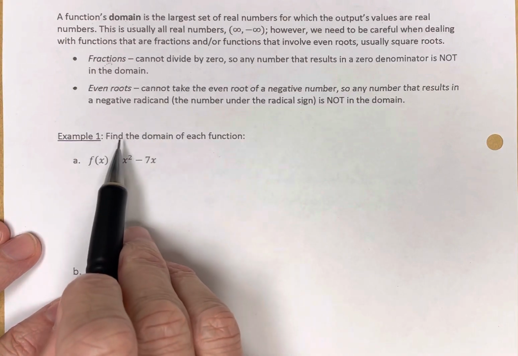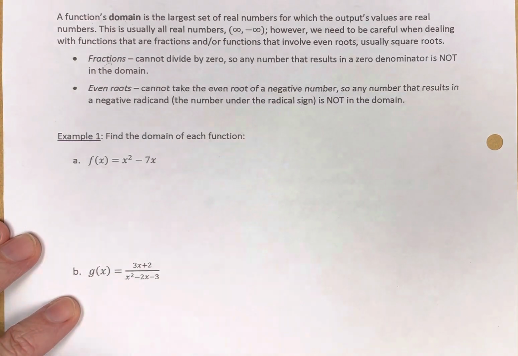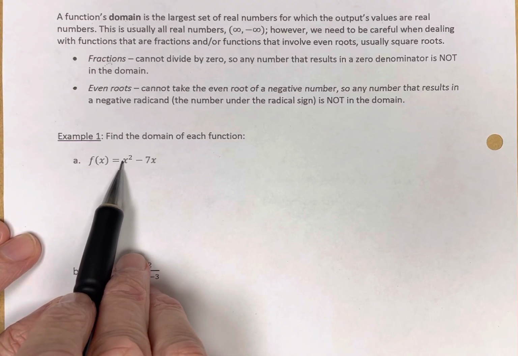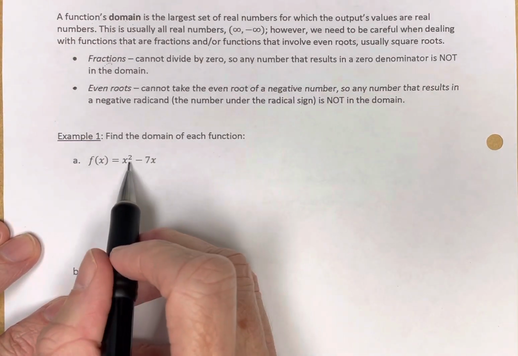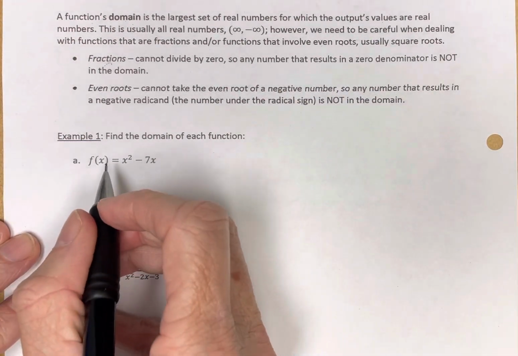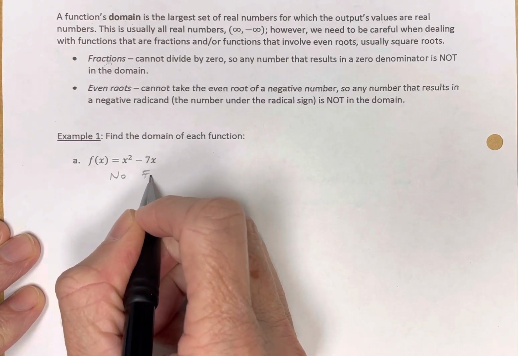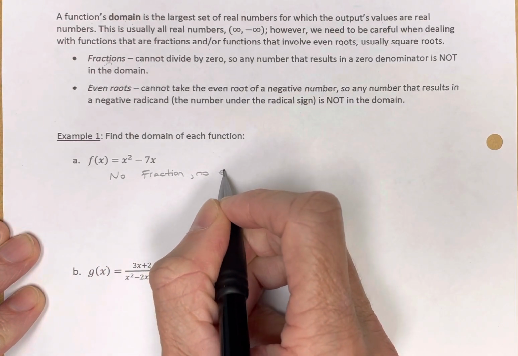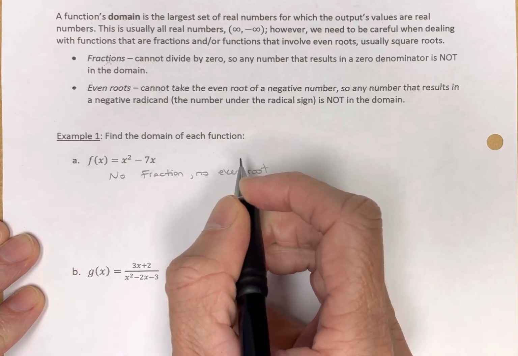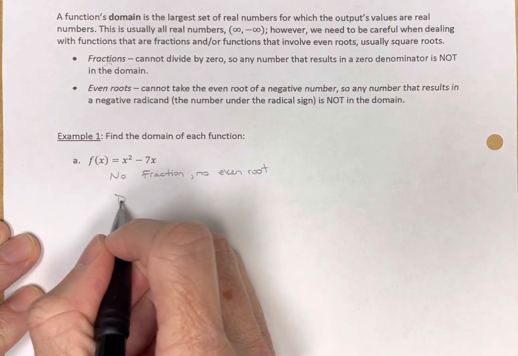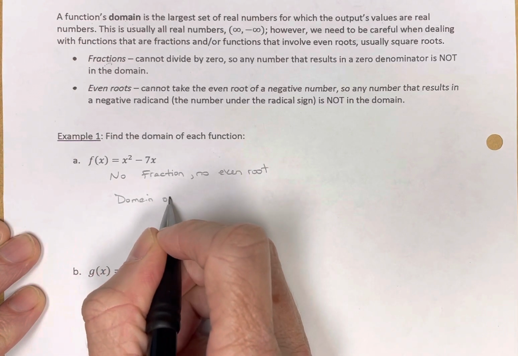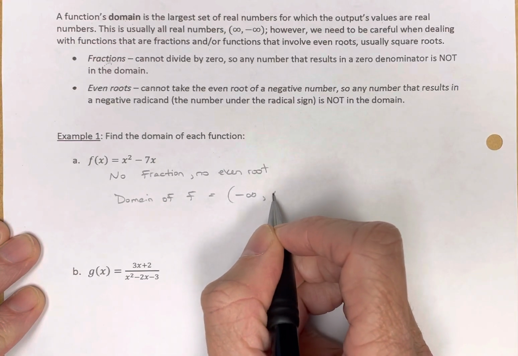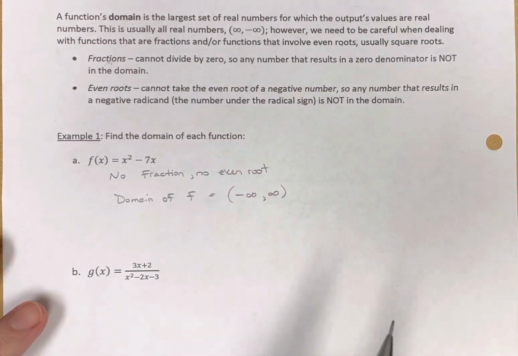Example number 1. We want to find the domain of each of these functions. The first function is f of x is equal to x squared minus 7x. Well, I don't see a fraction and I don't see an even root. So no fraction, no even root. What does that tell us? It tells us the domain of the f function here is equal to all real numbers, from negative infinity to infinity.